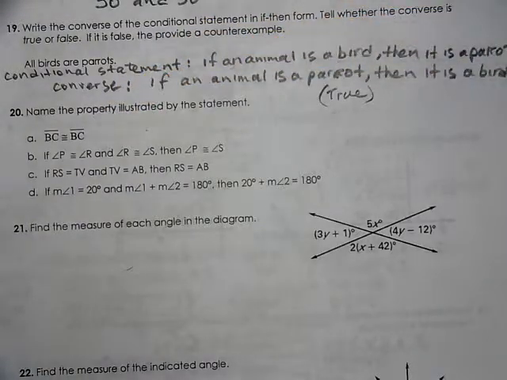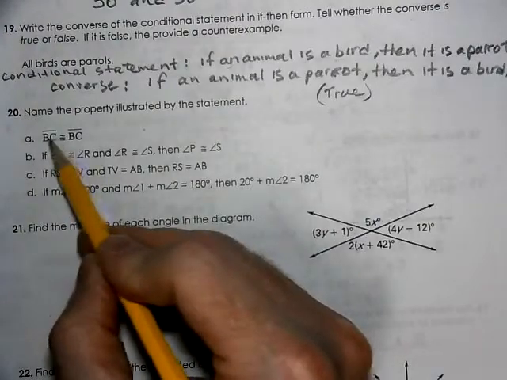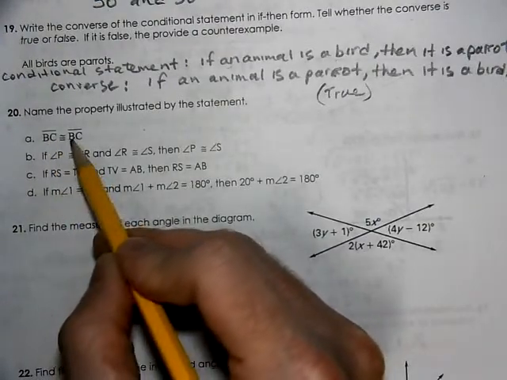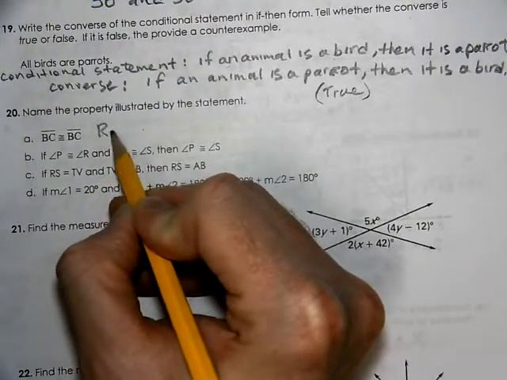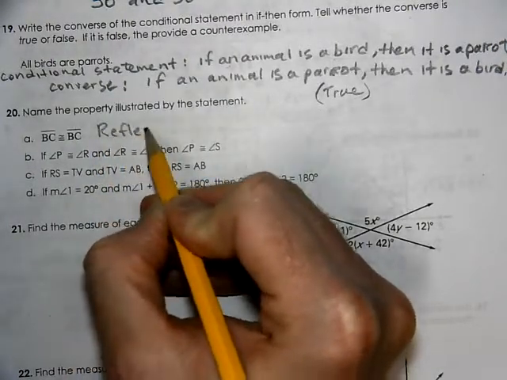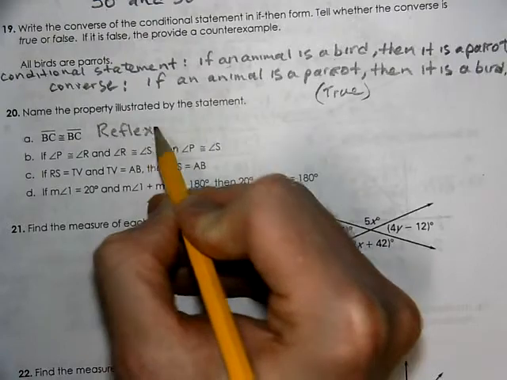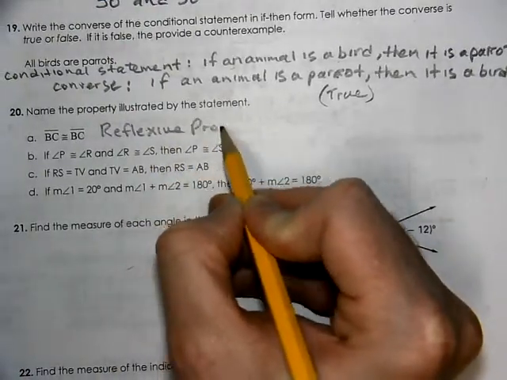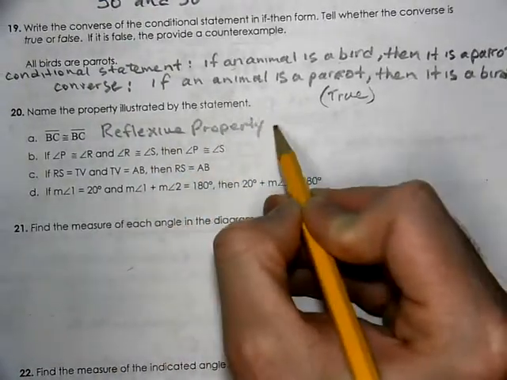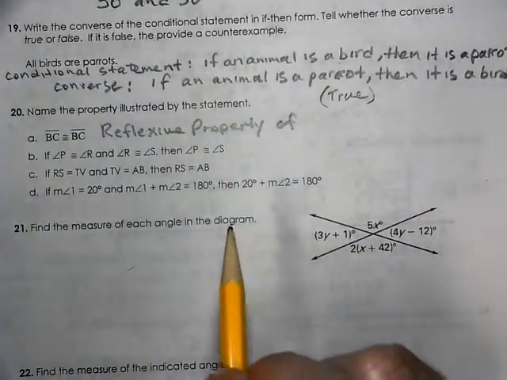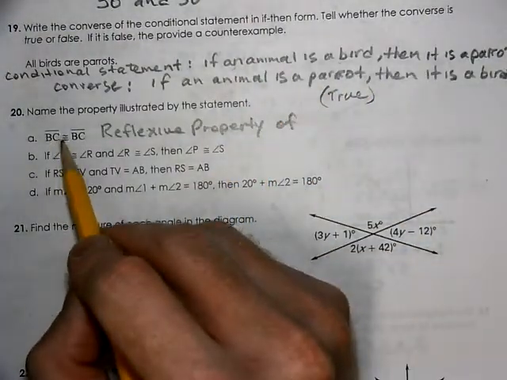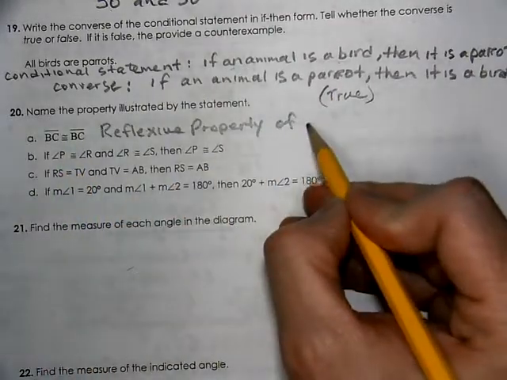Here we're going to name the property. We see that we have two segments and they're congruent to each other. They're exactly the same. We have reflexive property of, now you got to decide, is it congruence or is it equality? It's congruence because of the congruent symbol.